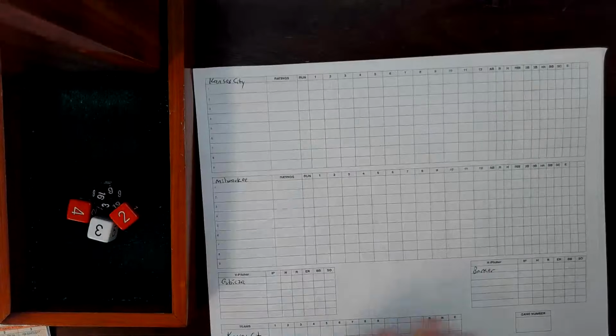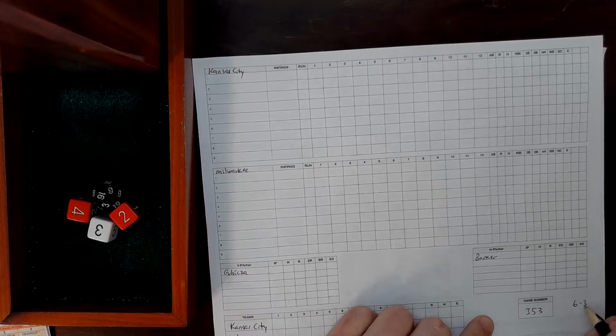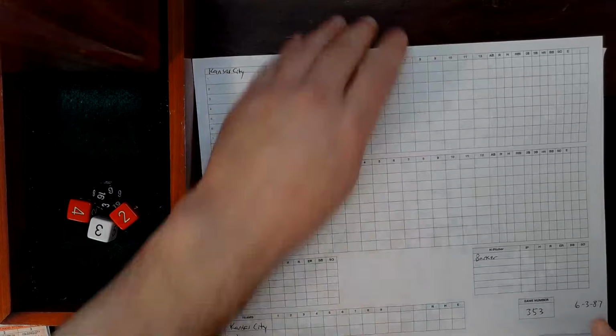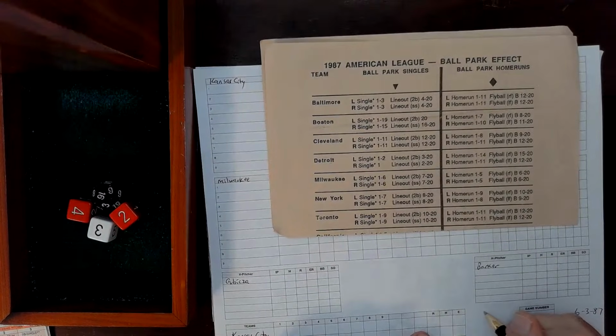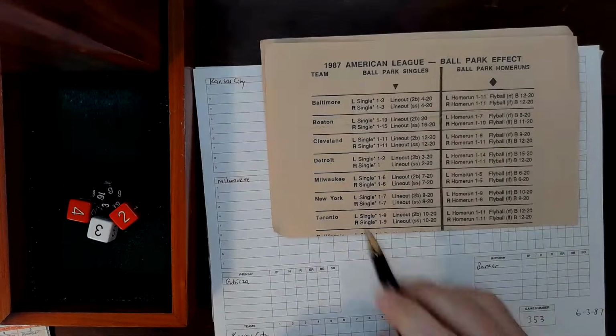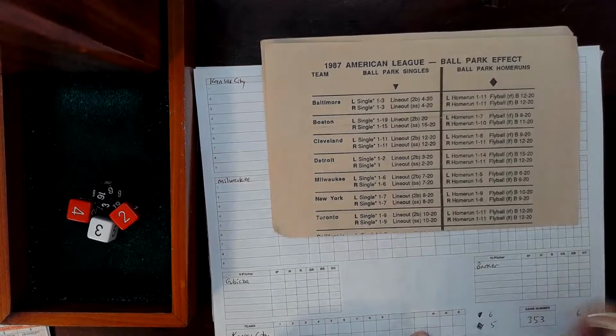All right, this will be game number 353 that'll be coming up either tonight or tomorrow. Haven't decided which. Just filling in the preliminaries now, so I'll be ready to go tomorrow or whenever. I won't have to wait around. Milwaukee County Stadium. Ballpark effects. It's symmetrical, so singles are 1 to 6. Home runs are 1 to 5 when it comes to the ballpark.